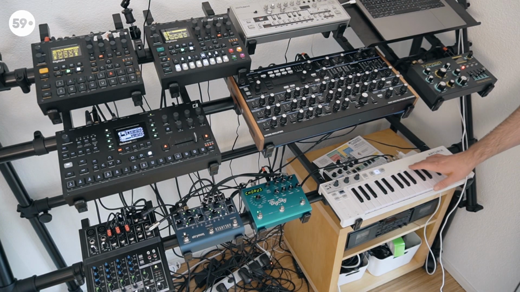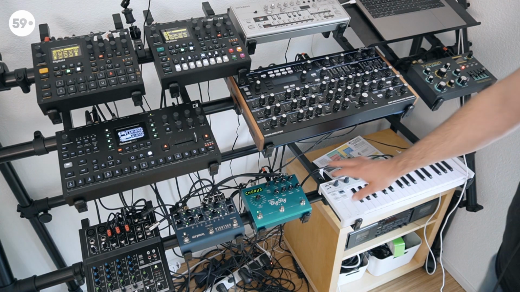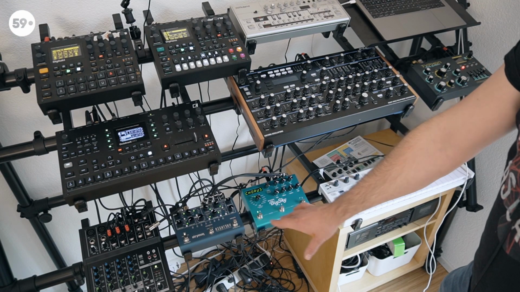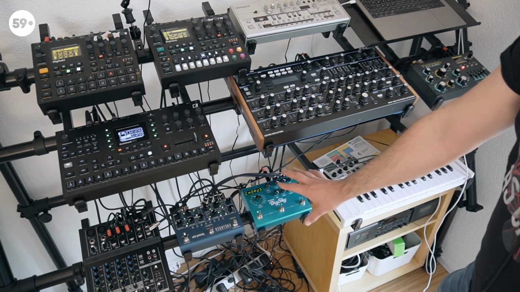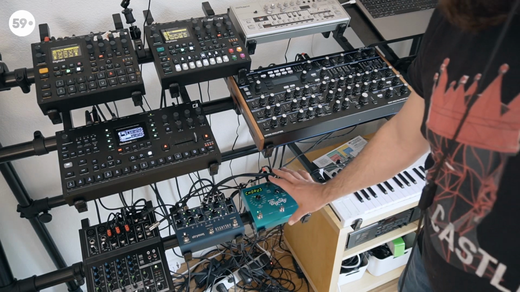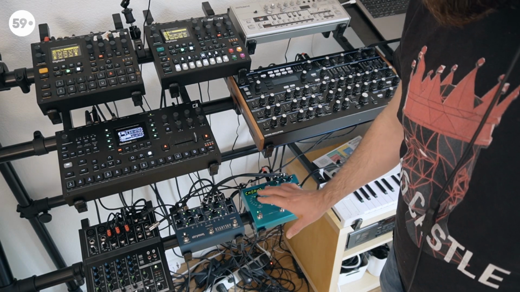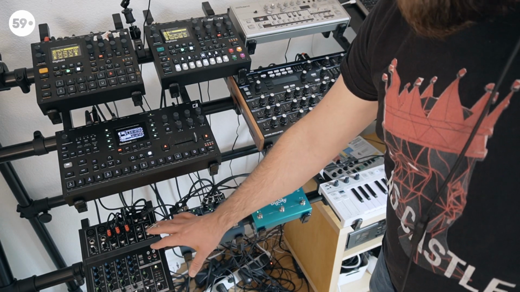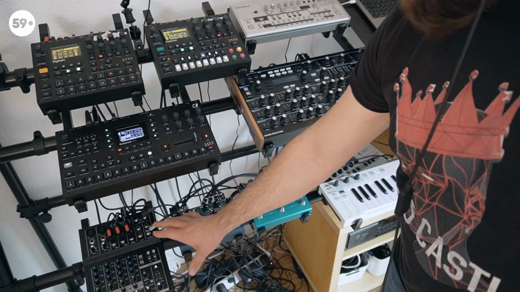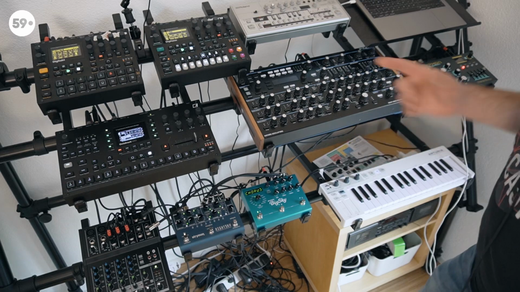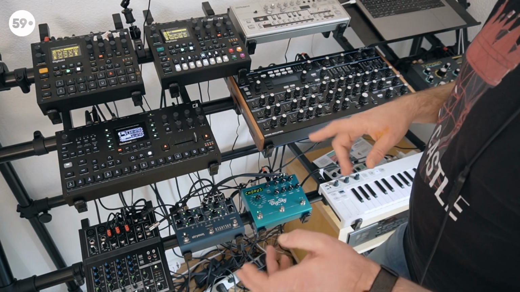Then, let's continue here first. I have an Arturia KeyStep. I will tell you later what I'm going to use it for. Then I have two effect pedals from Strymon, the Night Sky and the Big Sky. I use only the Big Sky for my set, and I use it only for one track actually. And at the end of this whole thing is my little mixer. I use it as a sub-mixer, which goes into the Octatrack, which leads me to the audio routing of this whole setup.